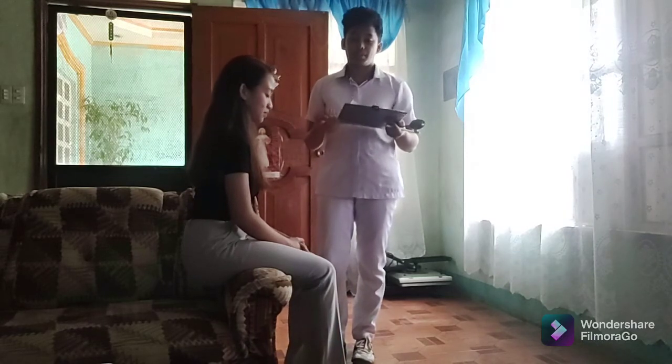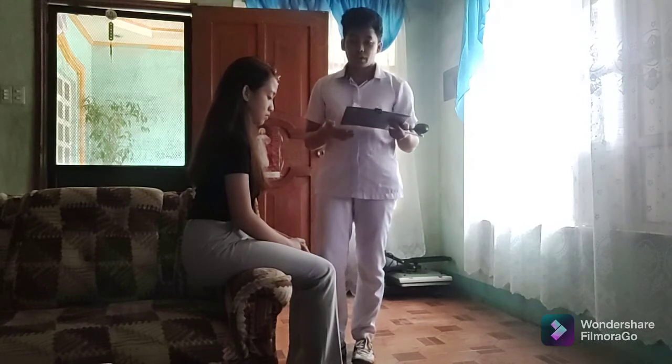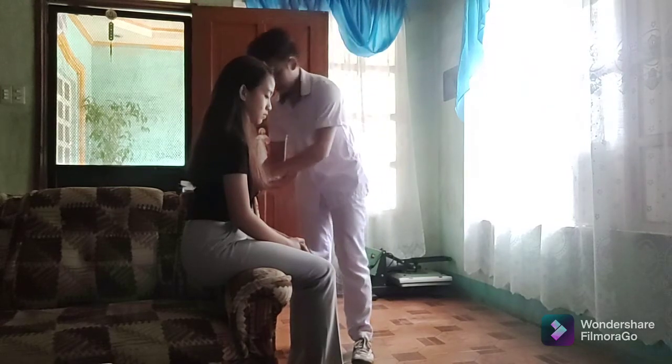So, in some older clients, the Achilles reflex may be absent or difficult to elicit. So next is to perform the ankle clonus. So place one hand under the knee to support the leg, then briskly dorsiflex the foot toward the client's head. Then repeat on the other side.